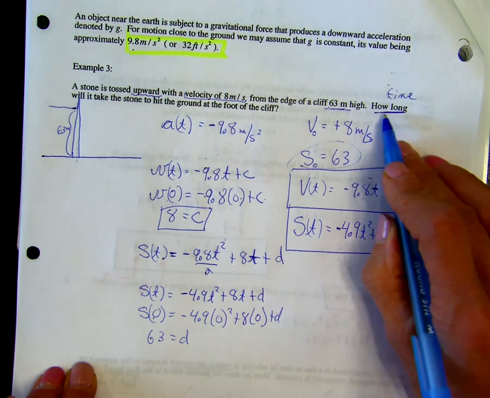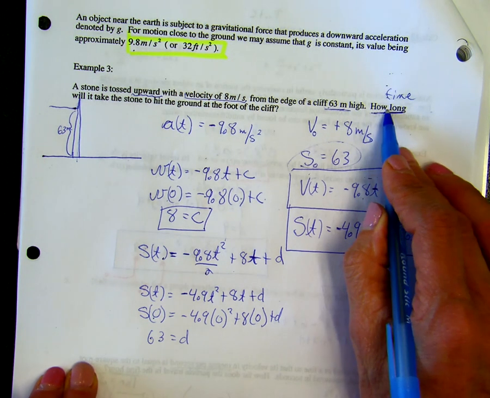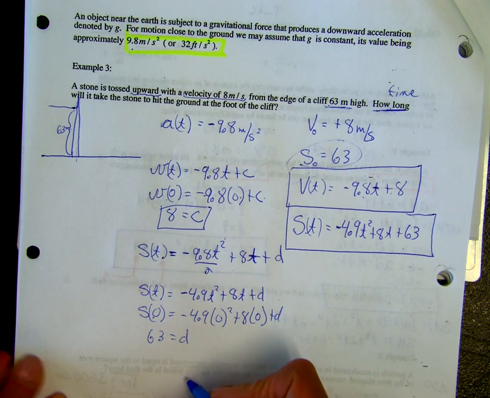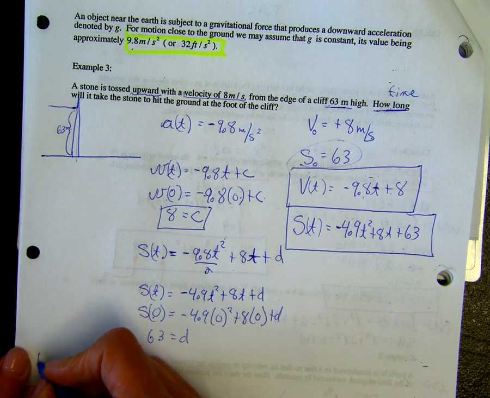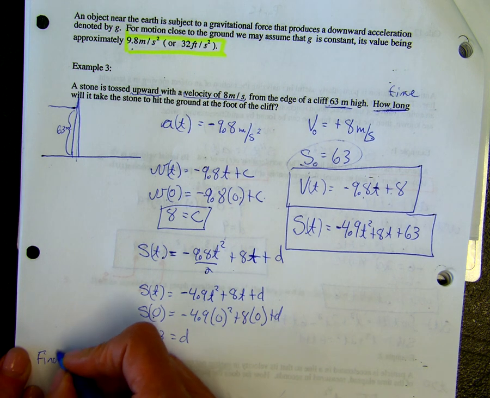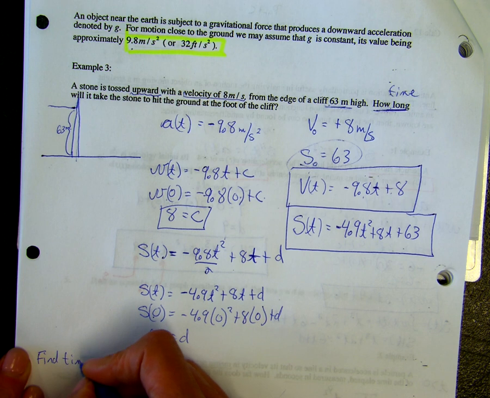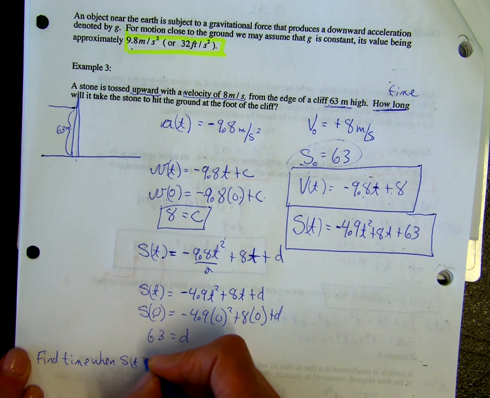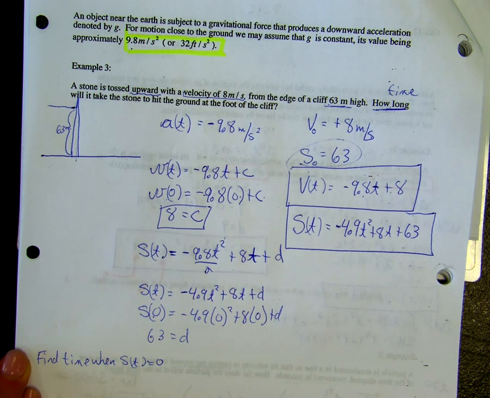Have we answered the question? No. We're asked how long will it take to hit the ground? Well, we're looking for position. When is the position 0? It hits the ground if position is 0. So we need to find the time when s at t is equal to 0.